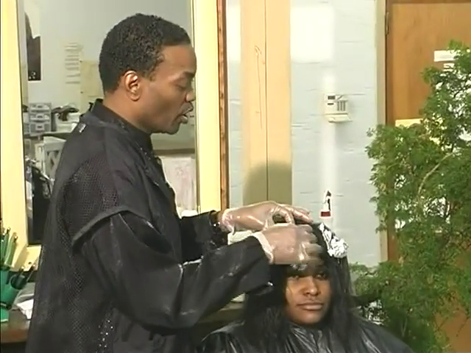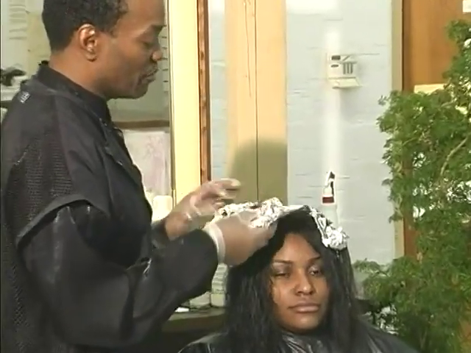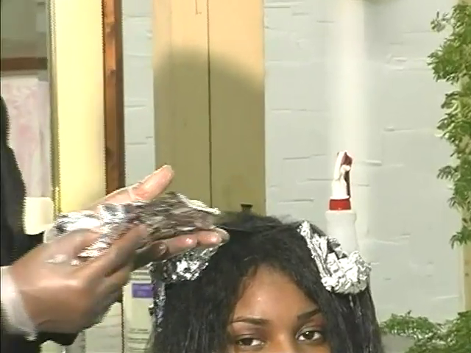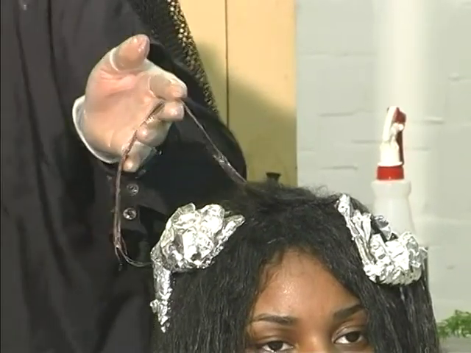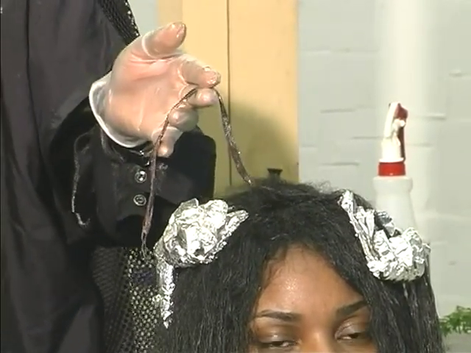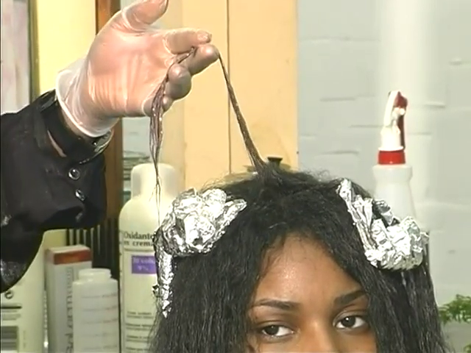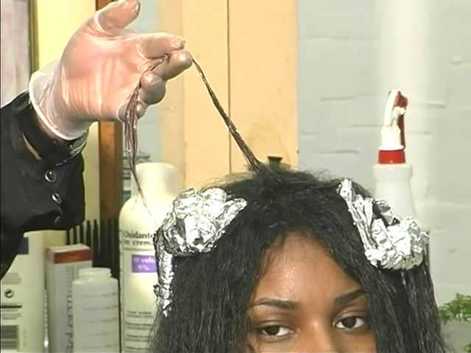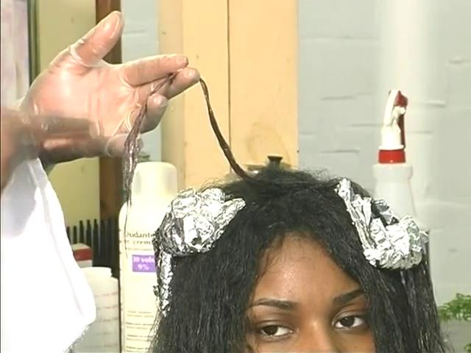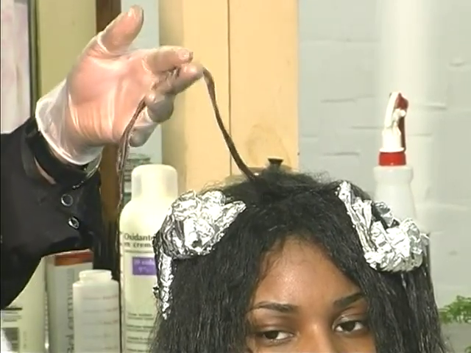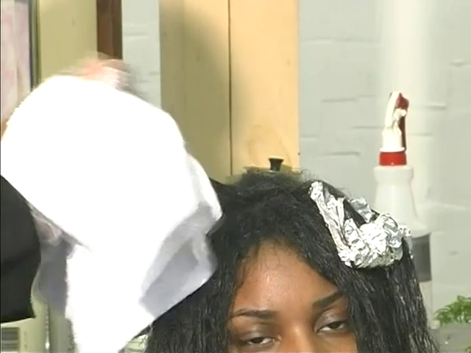Remember what we're looking for. Are we processing? It's now been about 15 minutes. Now, how can we tell if we have processed? You have to wipe color off in order to see color. You can't tell color simply by looking at the color itself. You have to remove the color in order to really see what color the hair has become, because you can't see with the color already in there, because the hair will always be darker.